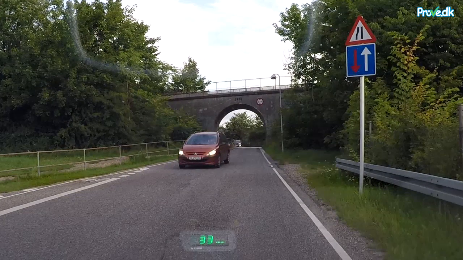You are driving at the speed of 30 kilometers per hour. How will you continue? According to the traffic sign, you are granted the right of way and you may drive first.